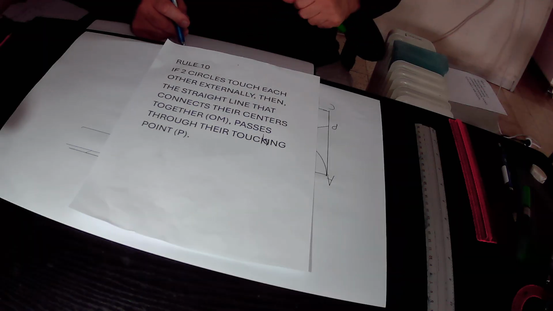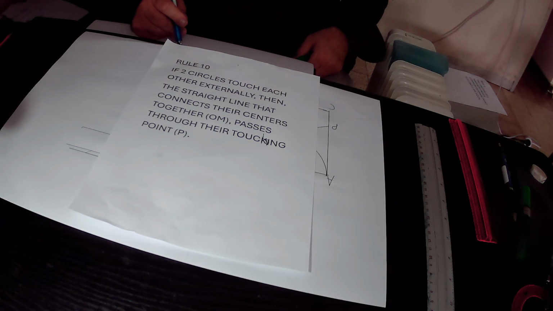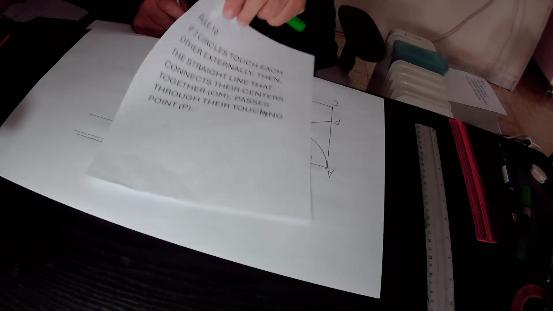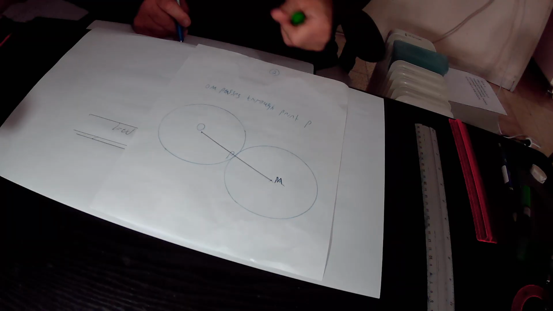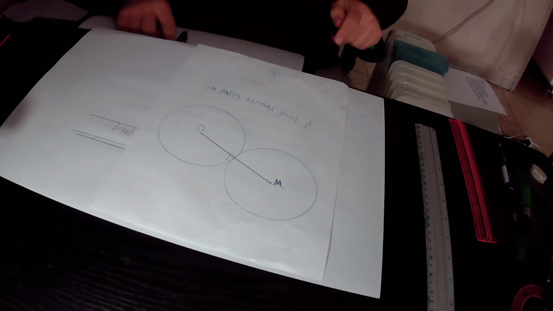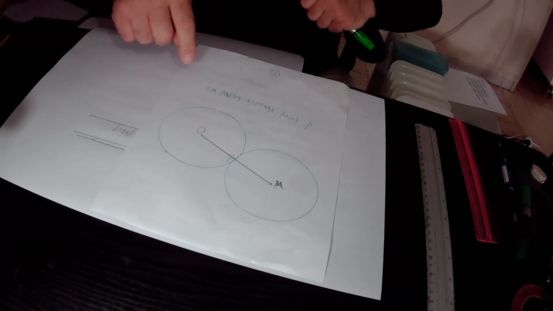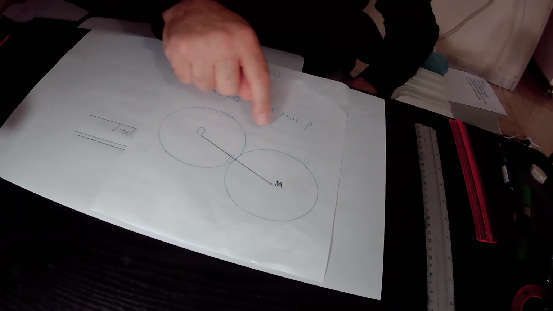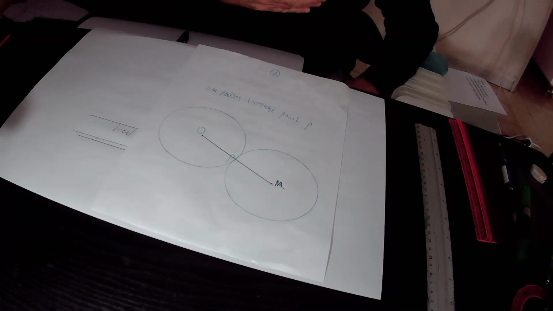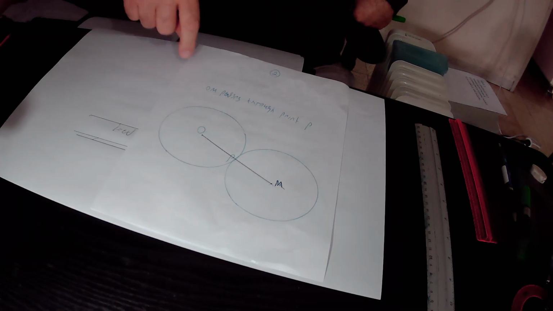according to rule 10, if two circles touch each other externally, then the straight line that connects the circles together passes through their touching point. In the drawing, we have those two circles that touch each other externally, at this point P. The center of this circle is at point O. The center of this circle is at point N. The straight line that connects the circles together is of course the straight line OM.